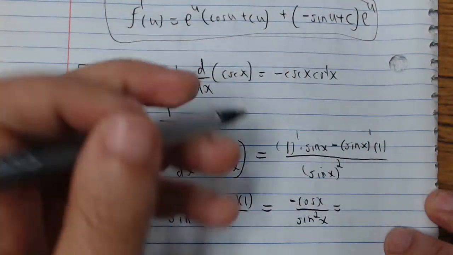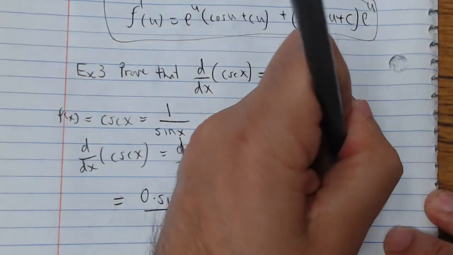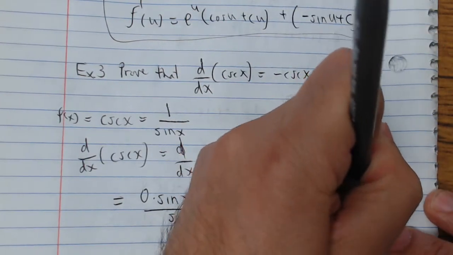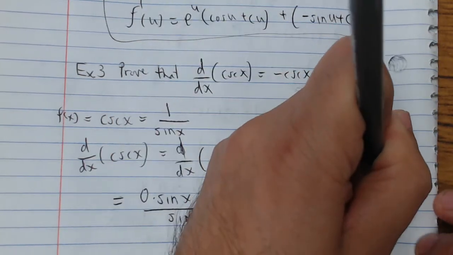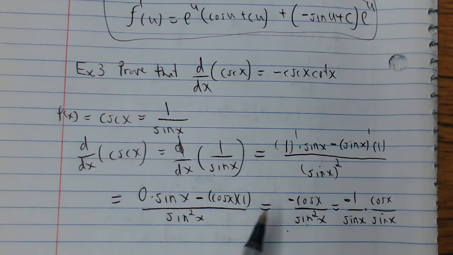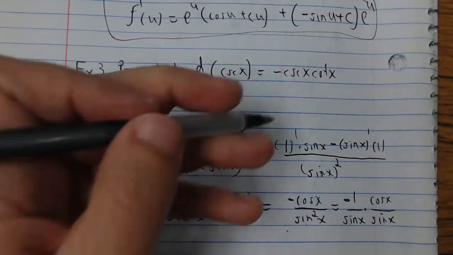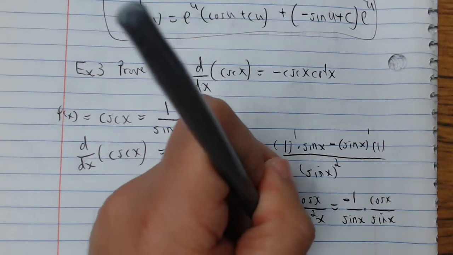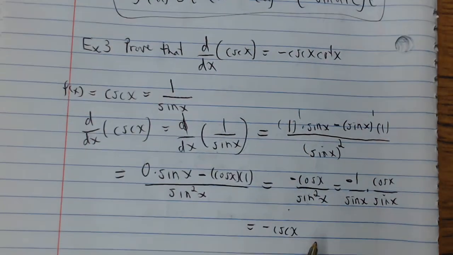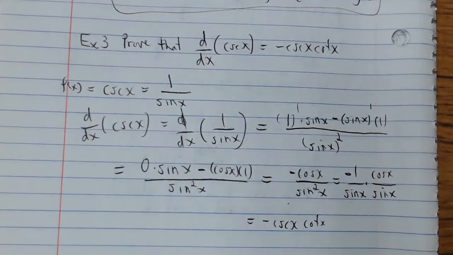Can't we rewrite this, since sine squared is the same thing as sine times sine, as minus 1 over sine x times cosine of x over sine x? Notice all I did is separate these and take the minus away from the cosine. So negative 1 over sine x is what? That's negative cosecant x. And cosine over sine is cotangent x. So there you have it.